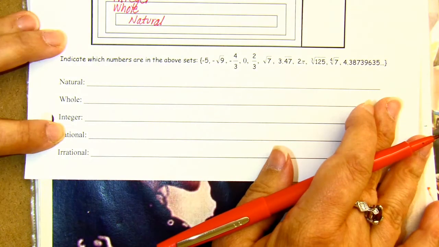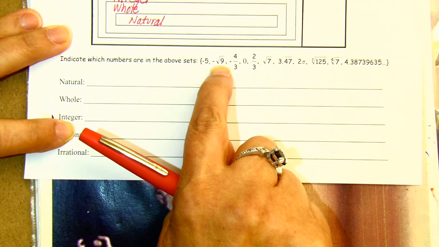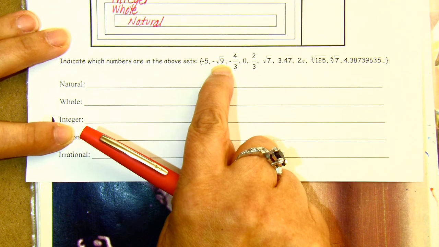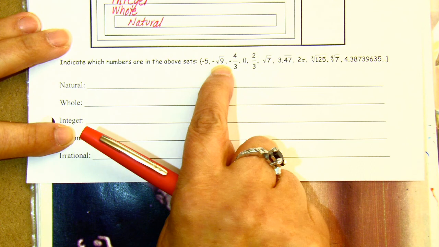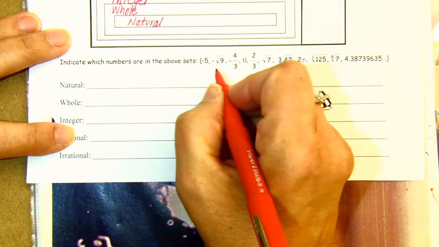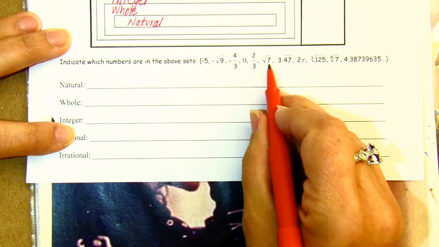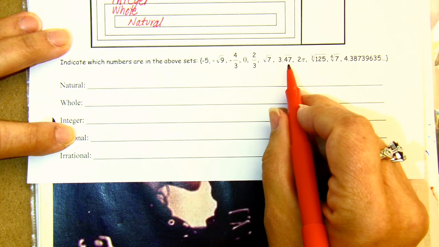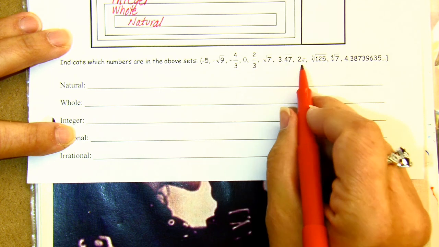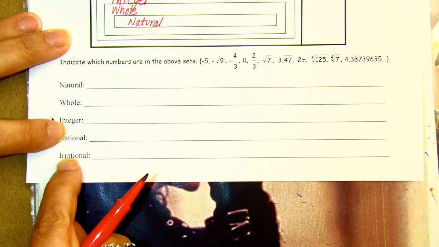They're like in costume. Okay, and so negative square root of 9. Well, root 9 is really 3. It's 3 in disguise. And so this number is equivalent to negative 3. Let's look at root 7. That's an irrational number. You could type that in on your calculator and see. 3.47 repeating, that would be 3.47 with the repeat. 2 pi. Well, pi is irrational, and 2 times pi is still going to be irrational. So that's going to come down here.